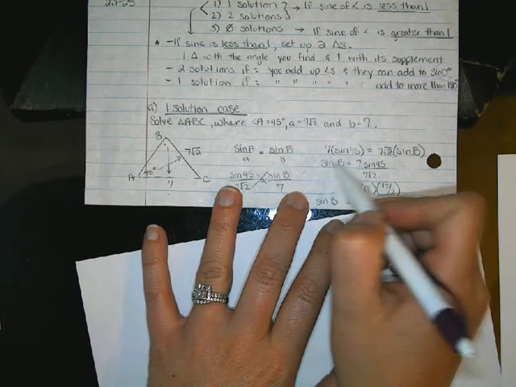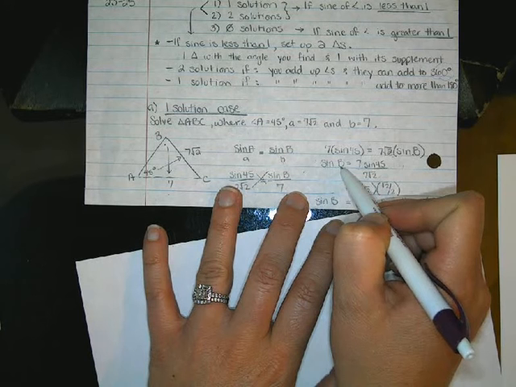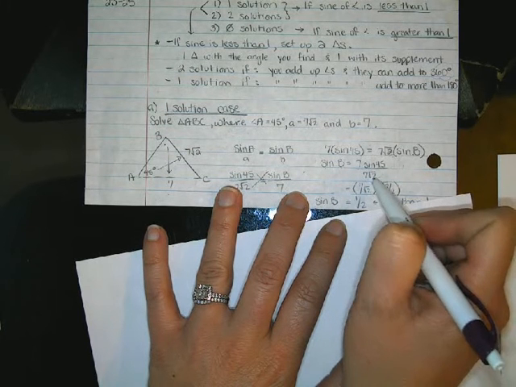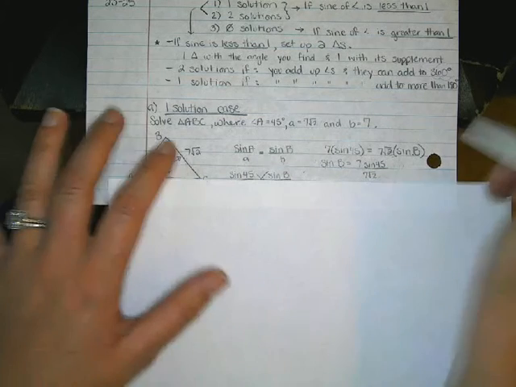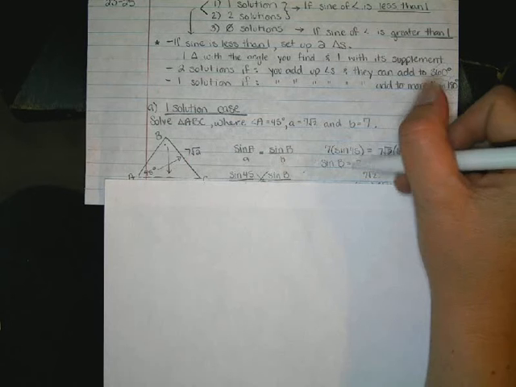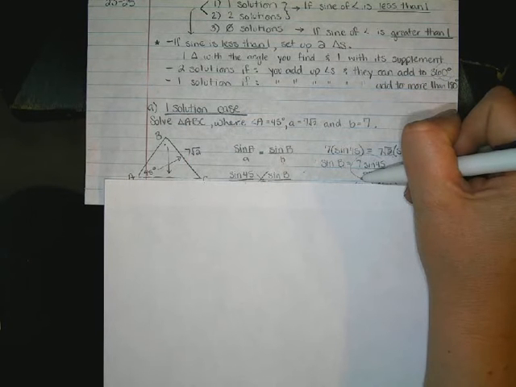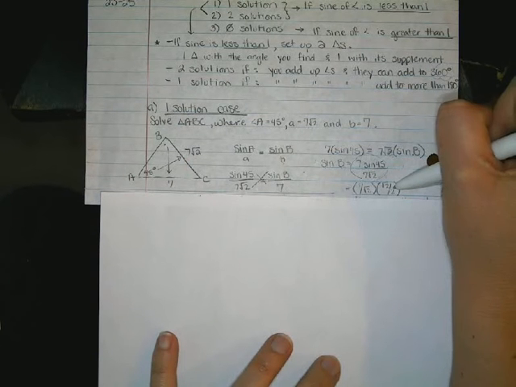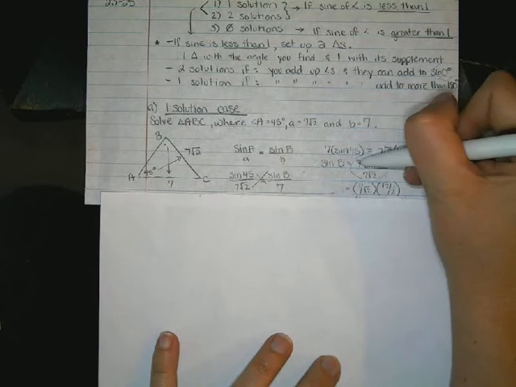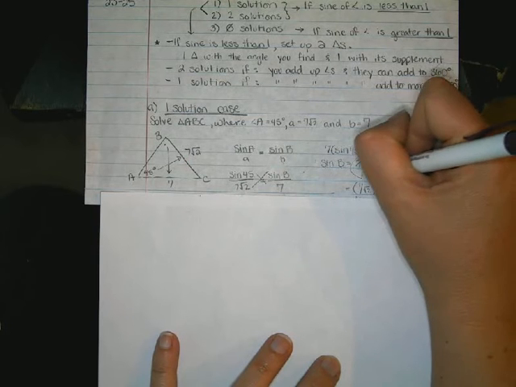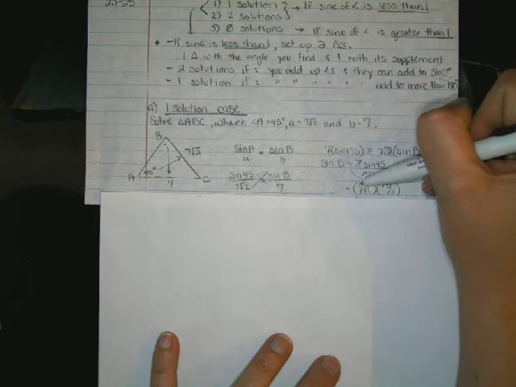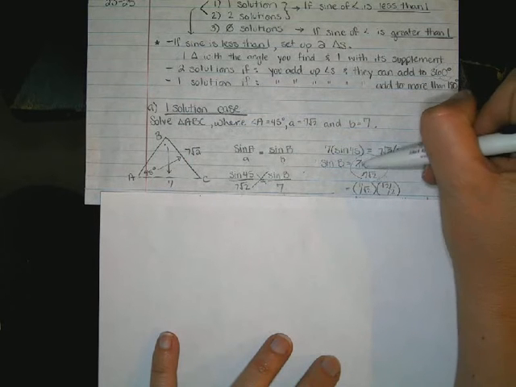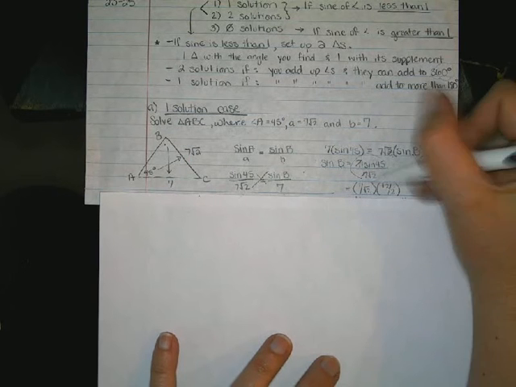Now, you can either plug this into a calculator, or if you look at your unit circle, the sine of 45 degrees is root 2 over 2. So what I did here was notice these 7's cancel. So I have root 2 over 2, and then this is 1 over root 2 from these canceling. Otherwise, plug it into a calculator. But notice here that when you multiply, these cancel, and it's 1/2. So the sine of B is equal to 1/2.